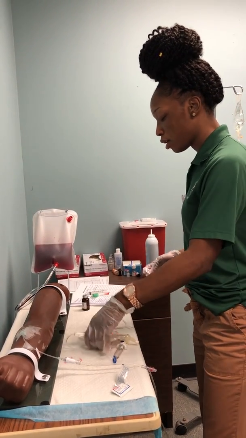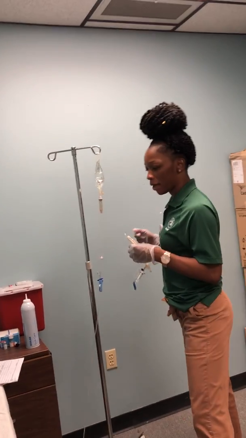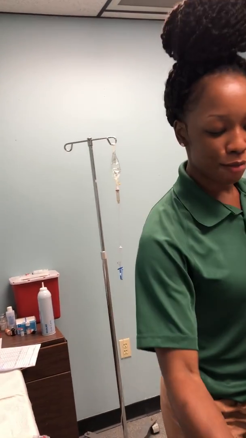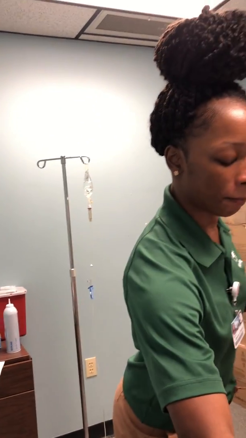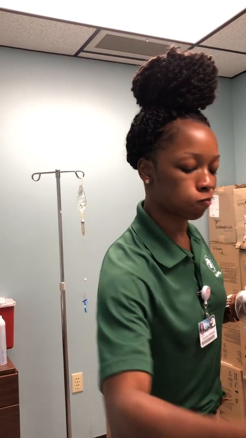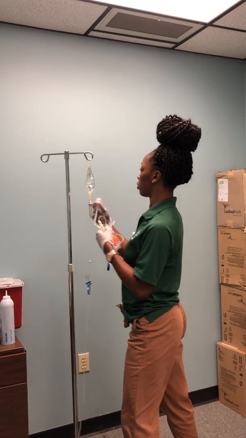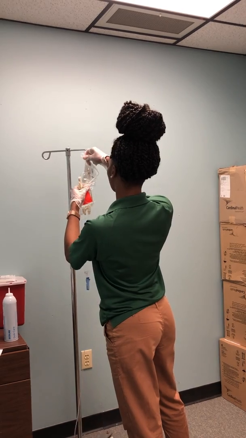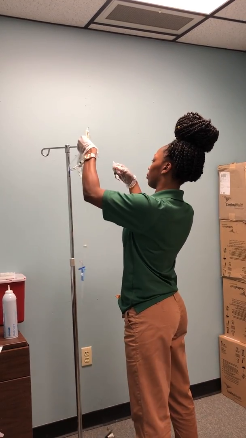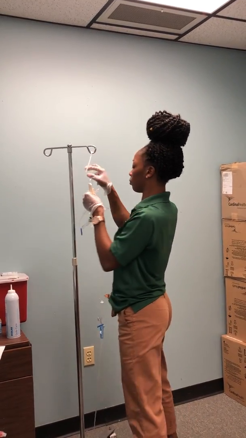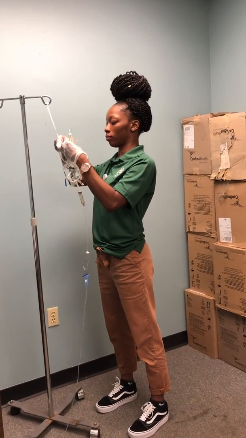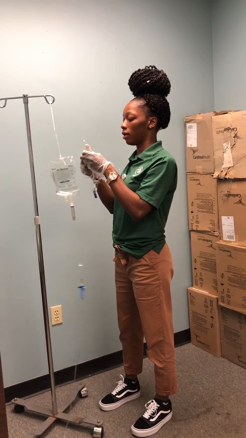Then I would start by lowering my primary bag. And hanging my piggyback.